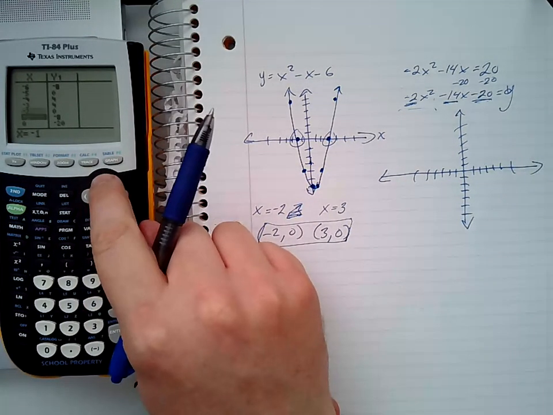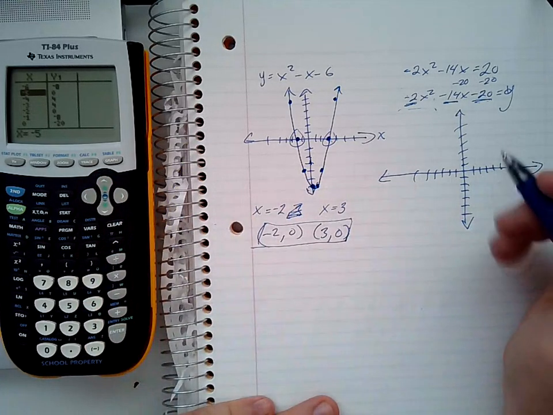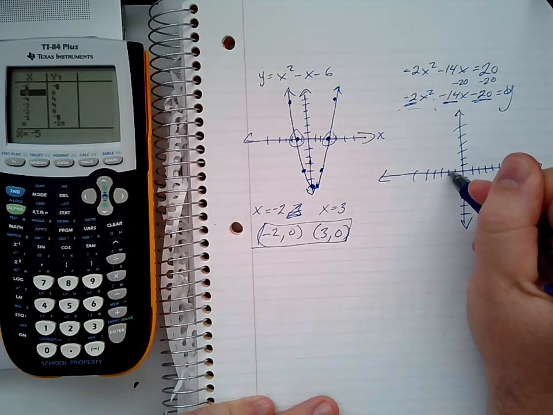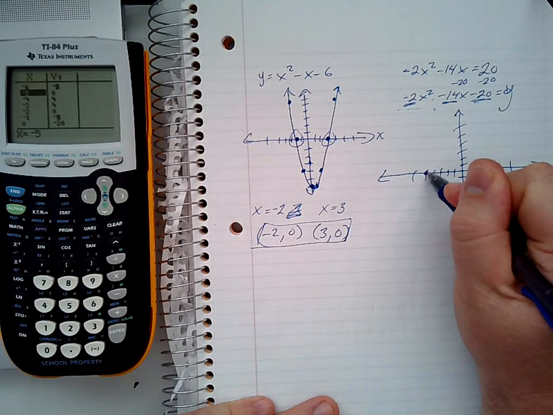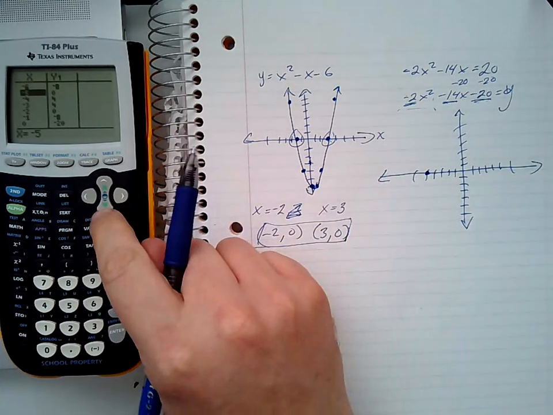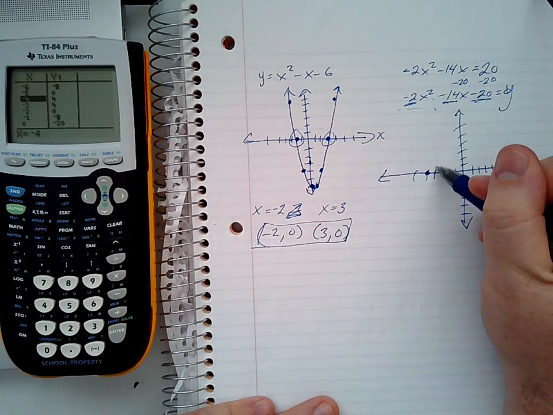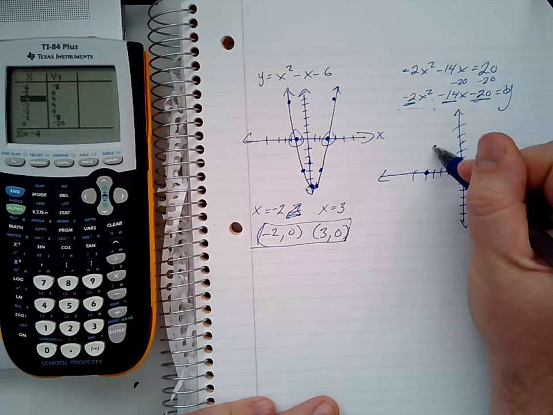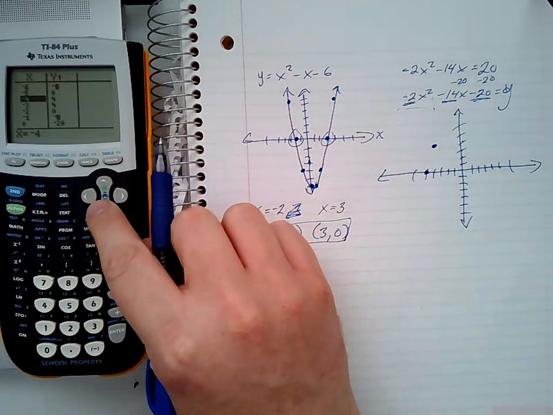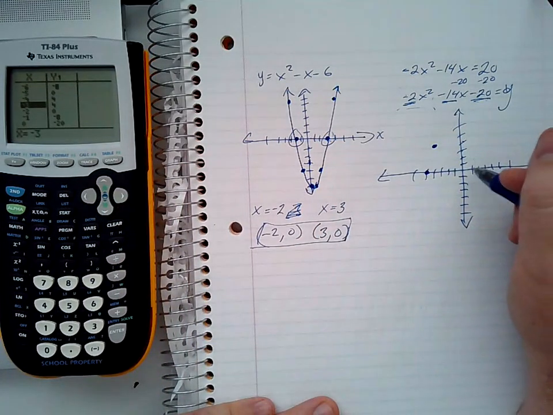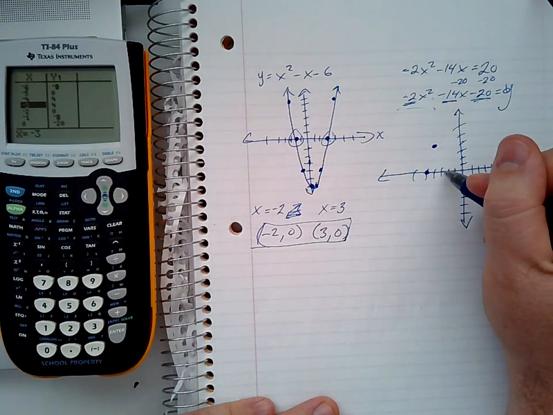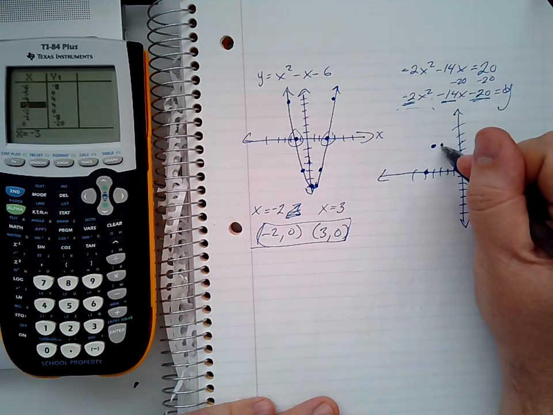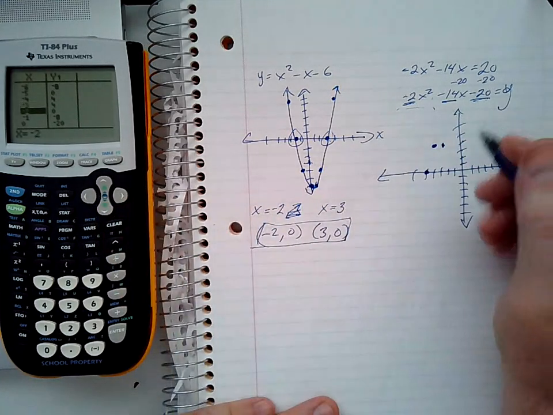The first point I see is at negative 5, 0. So 1, 2, 3, 4, 5, 0. The next point I see is at negative 4, positive 4. So 1, 2, 3, 4 over. The next point I see is at negative 3, positive 4. Negative 3, positive 4. Then the next point I see is at negative 2, 0.